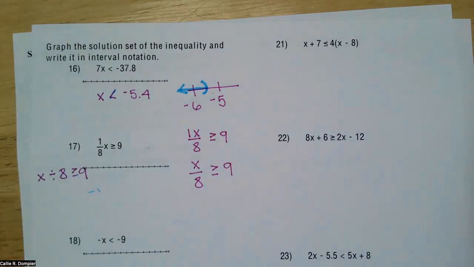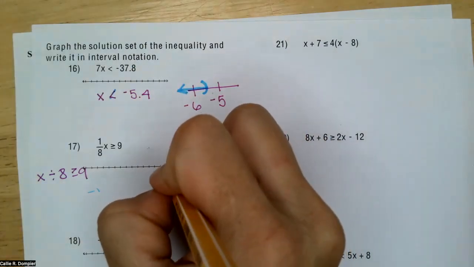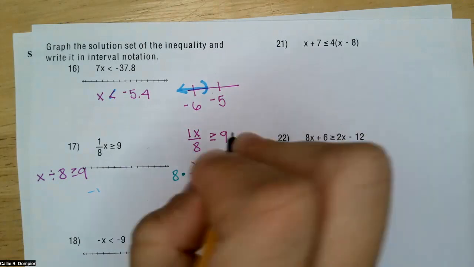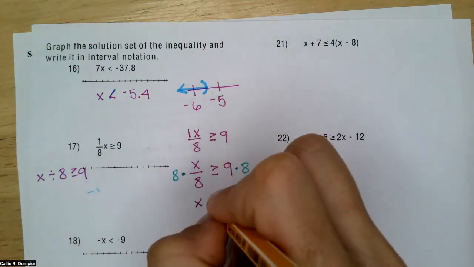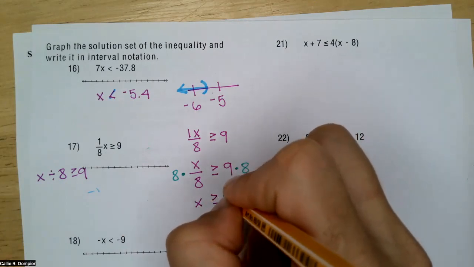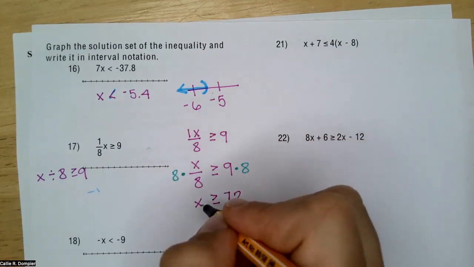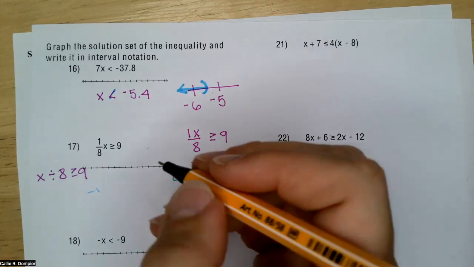Good. What do you need to do if it's being divided? You need to multiply both sides by 8. Now that cancels. I just have x greater than or equal to 9 times 8 is 72. X is greater than or equal to 72.